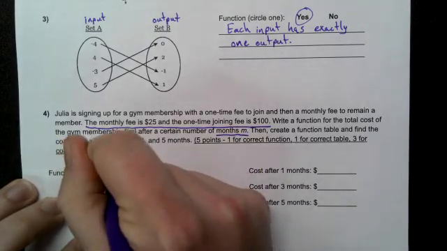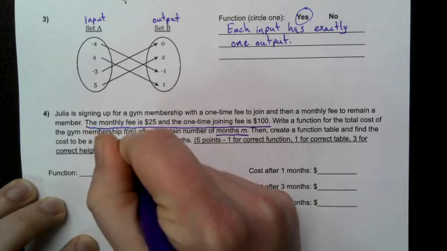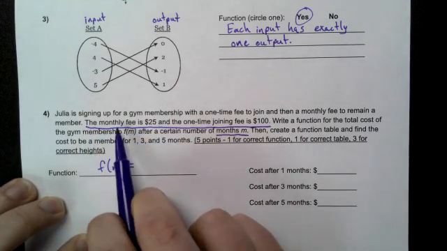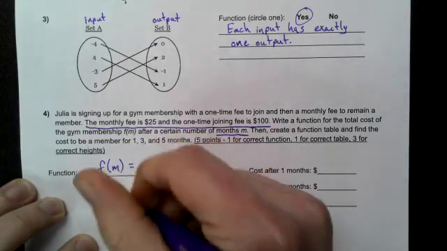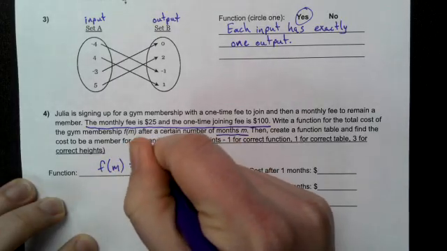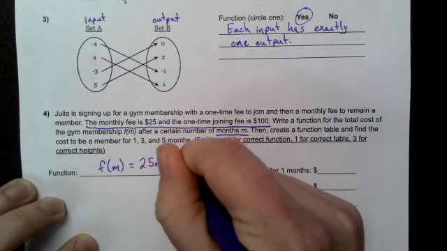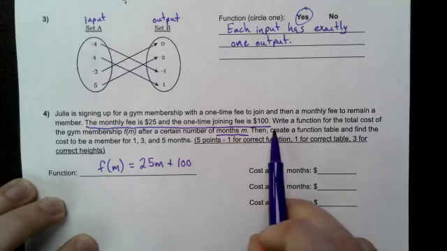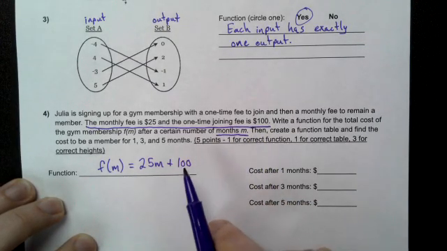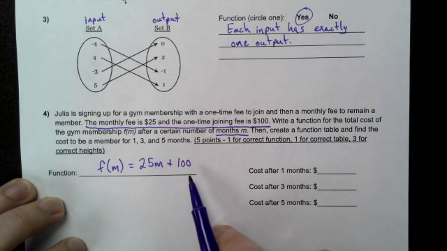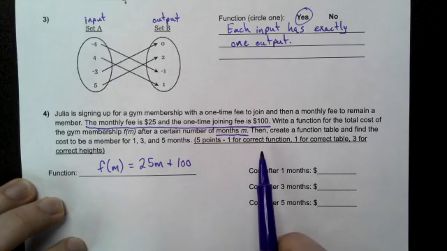So we would want the function of m to include the monthly fee. Per month means that's going to have the m. So it would be 25m plus the one-time joining fee. It doesn't really matter how many months you're going to be a member. You do have to pay the $100 fee. So that's the correct function.